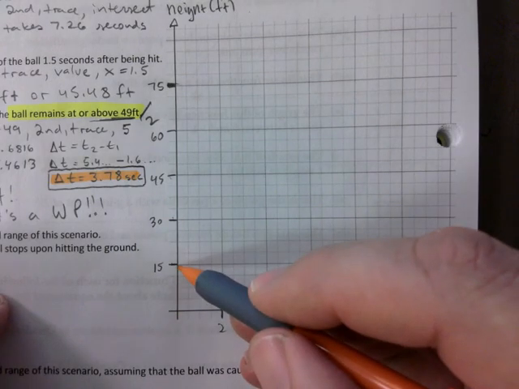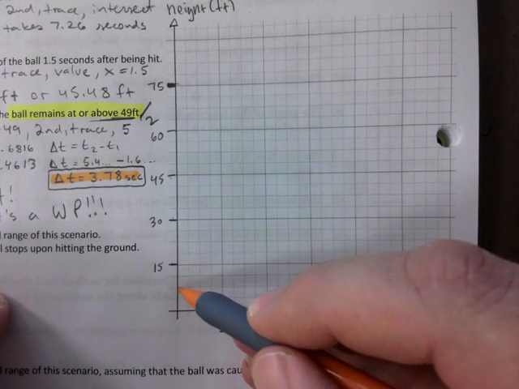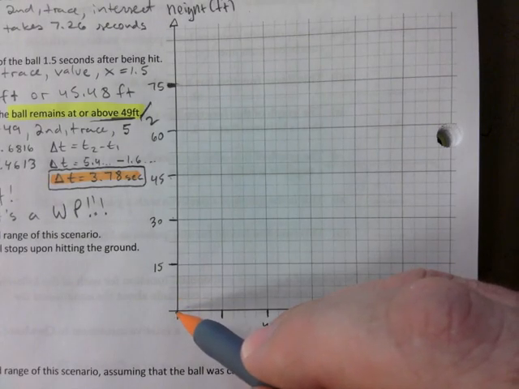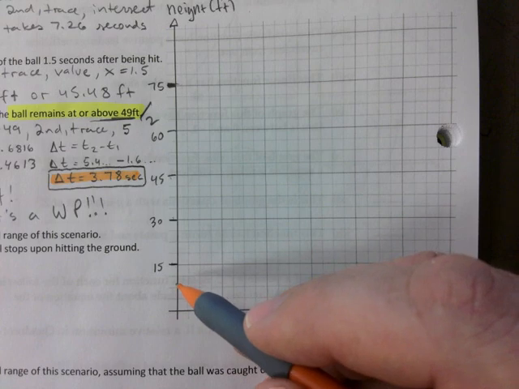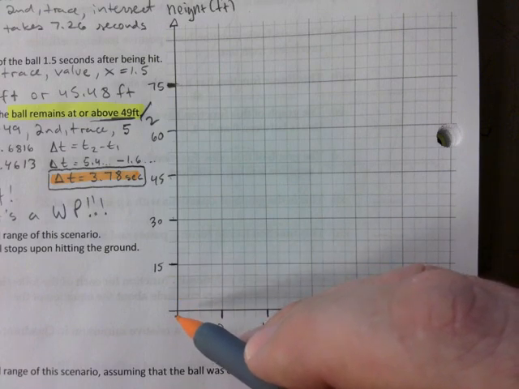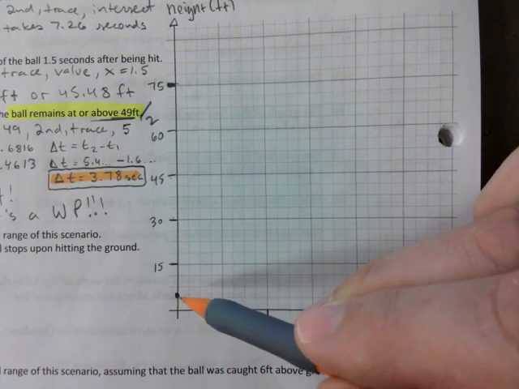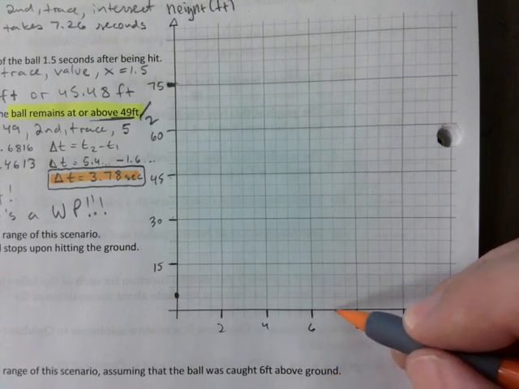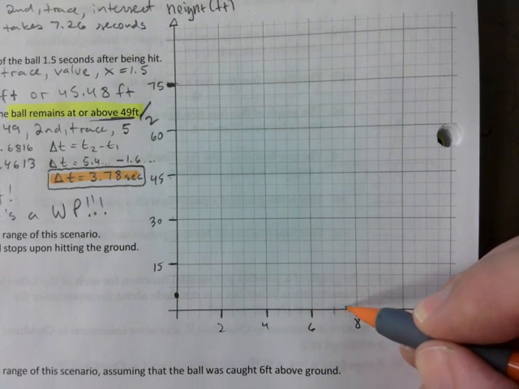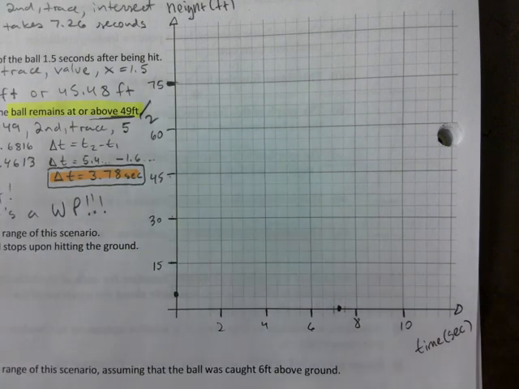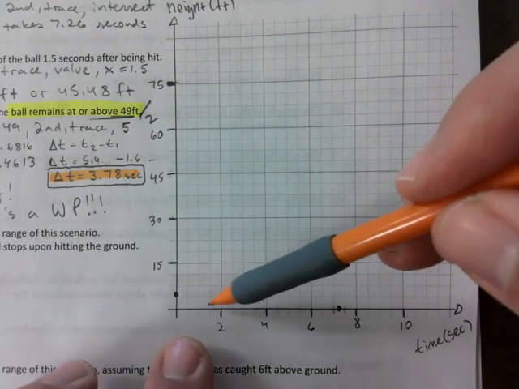So let's 0, 4, correct? This is 7.5. I guess we're going up by 15 divided by 4. Okay, so that would be right about there. 0, 4 is there. And then 7.26, this is 7. This would be 7.5. So 7.26 is right about there. And the vertex happens at 3.57, the highest, right? 3.57.